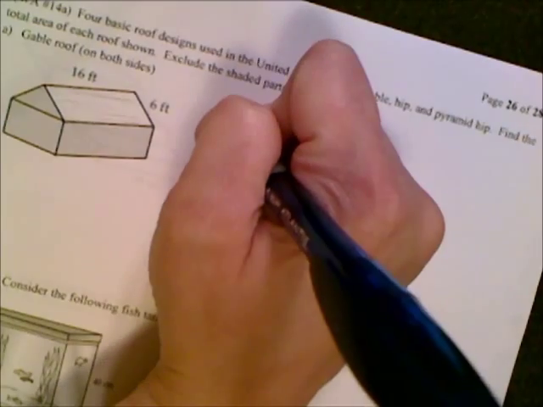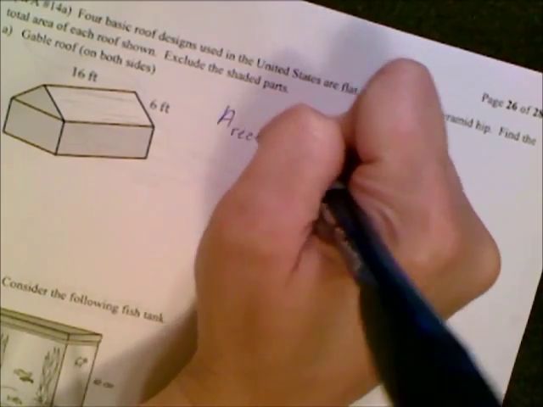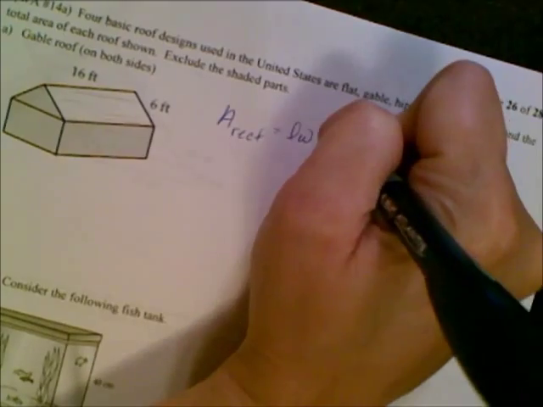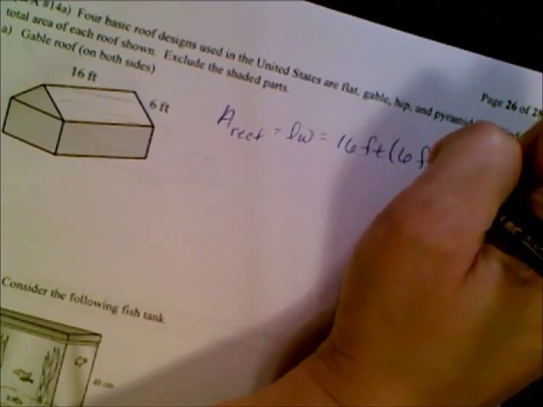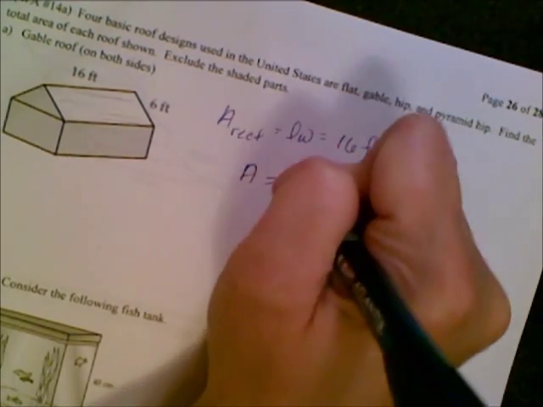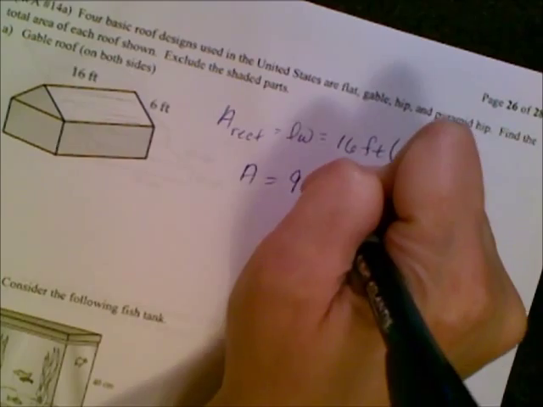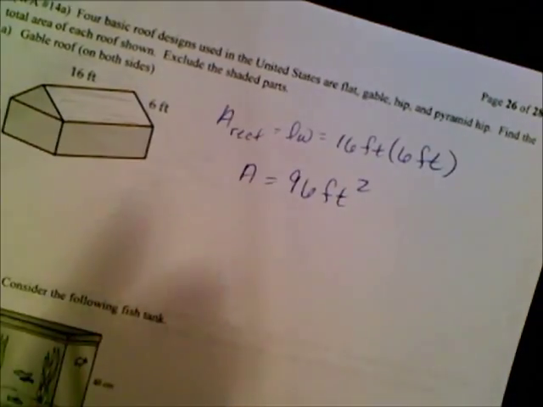The area of a rectangle is length times width, so that's going to be 16 feet times 6 feet, so the area is going to be 96 feet squared.